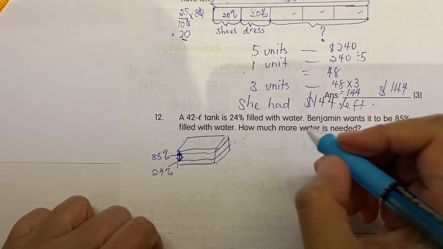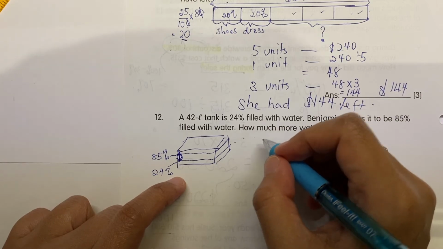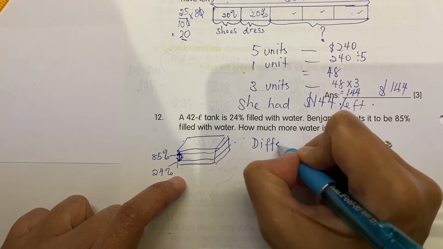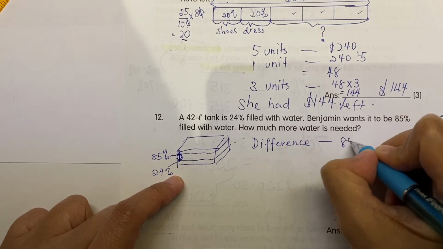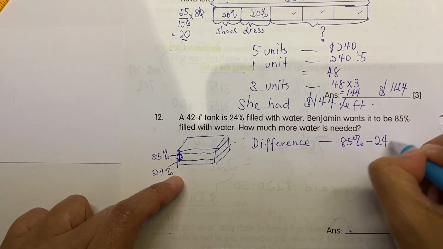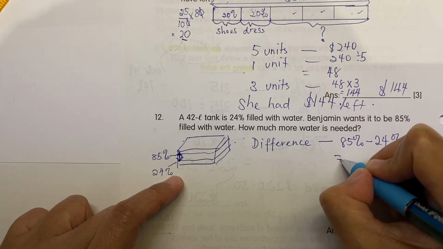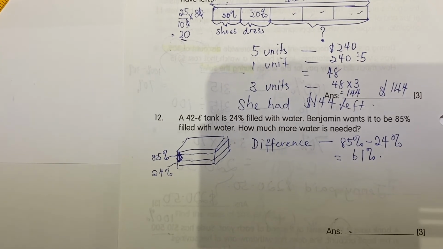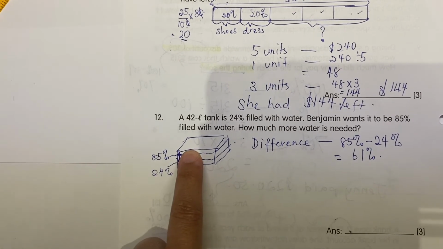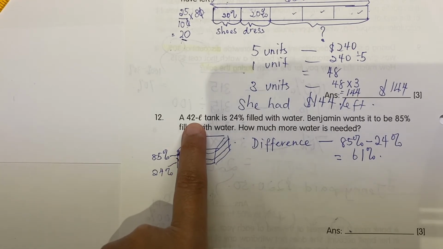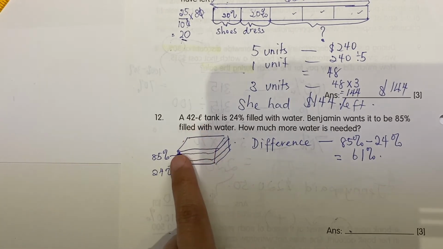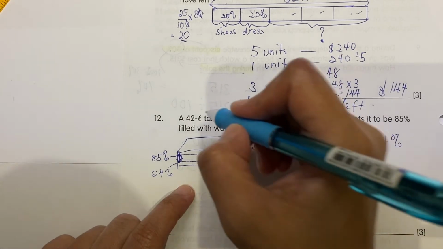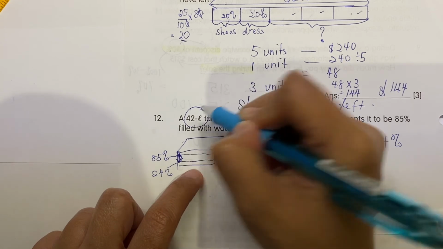Got it? So actually your first step should be finding the difference. And that difference is 85% minus your 24%. And that difference is 61%. Now remember, it's not 100%. It's only 85%, and even then, you already found the difference. That's 61%.